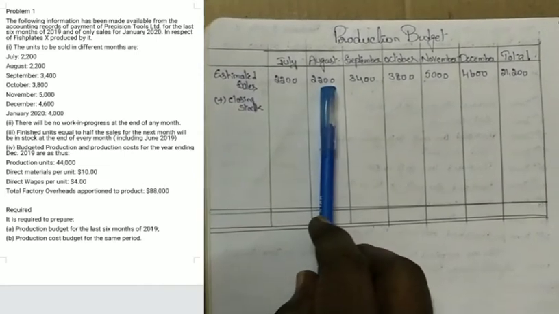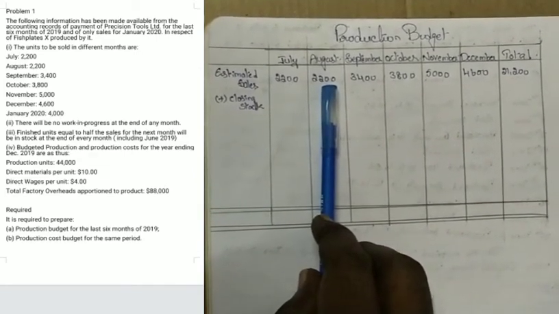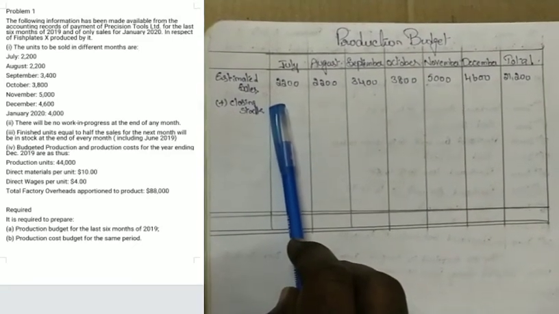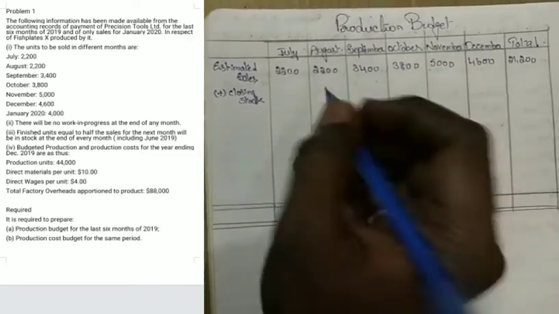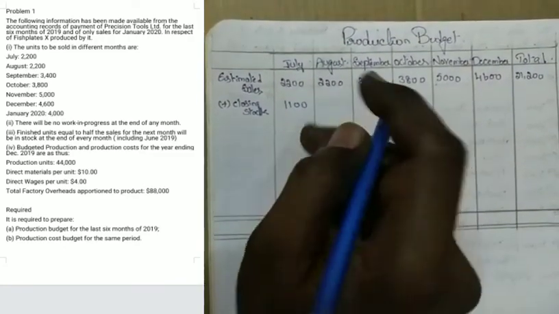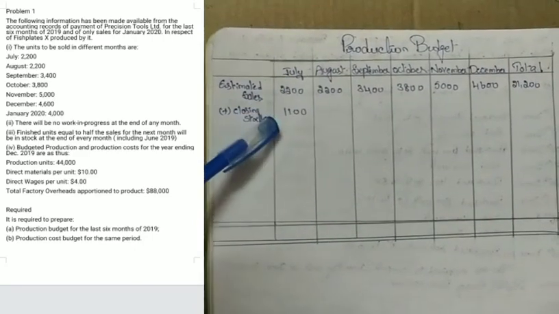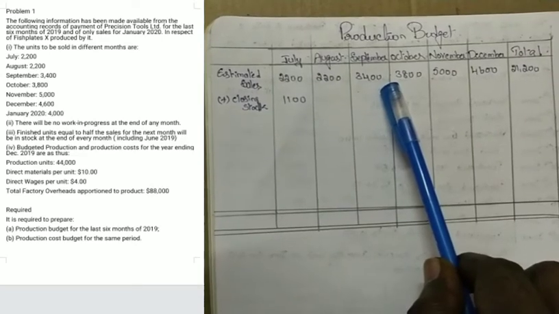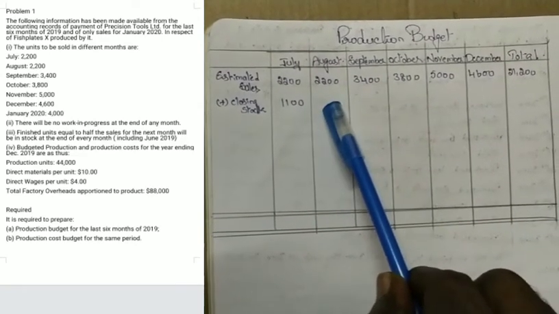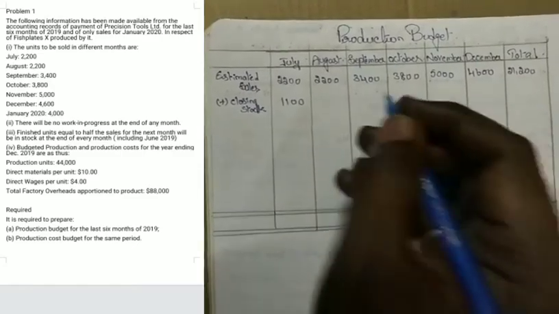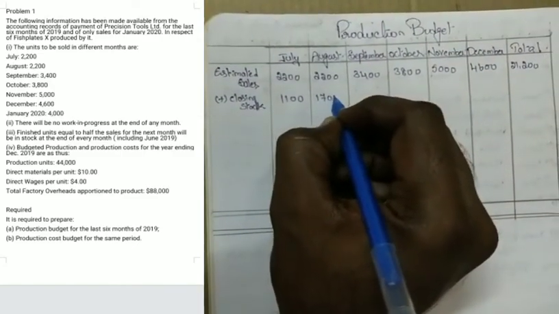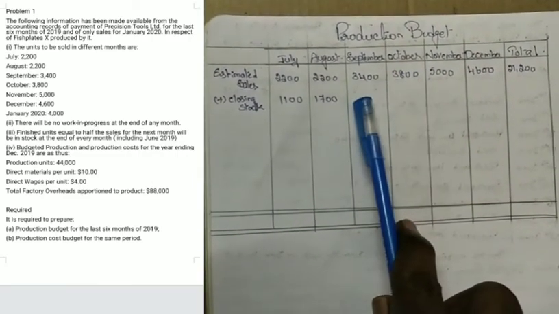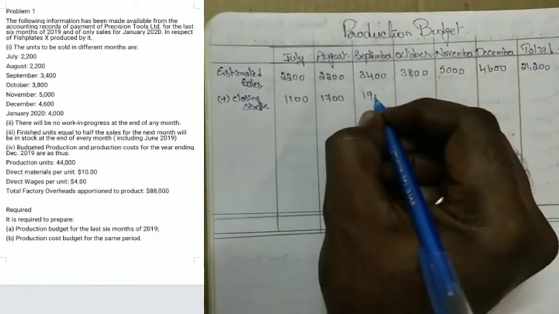So here we are having 2200 as the sales for the next month. Half of this will become the closing stock for the previous month. So 2200, half of it will become 1100. That will become the closing stock for the month of July. Next, for the month of September we are having 3400 as the sales. So half of this will become closing stock for the month of August, that is 1700, half of 3400. And next 3800, half of this becomes the closing stock here, that is 1900.